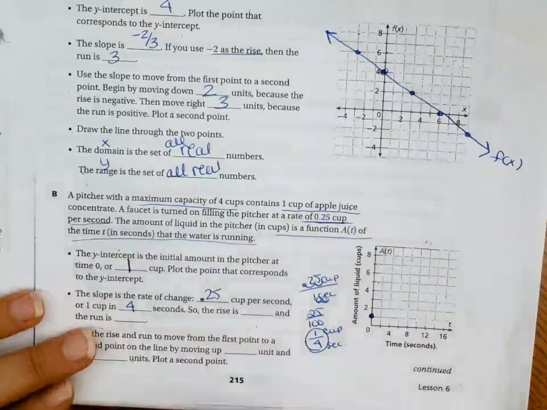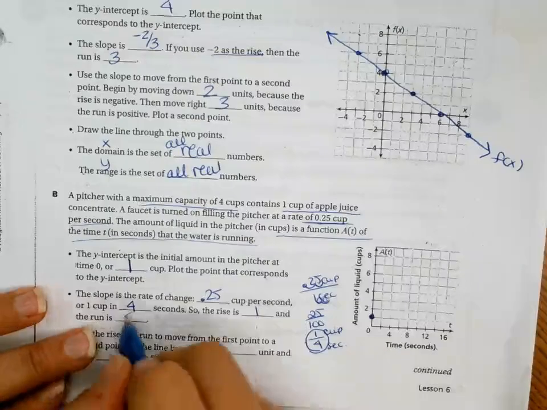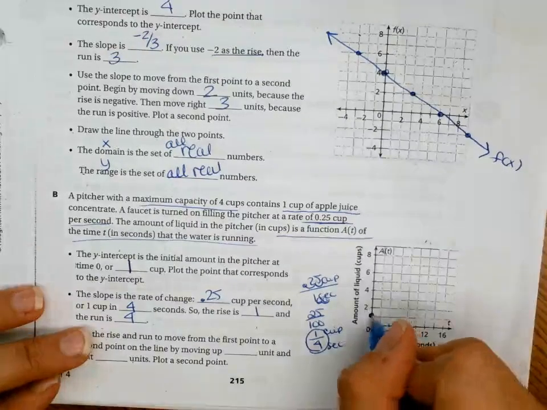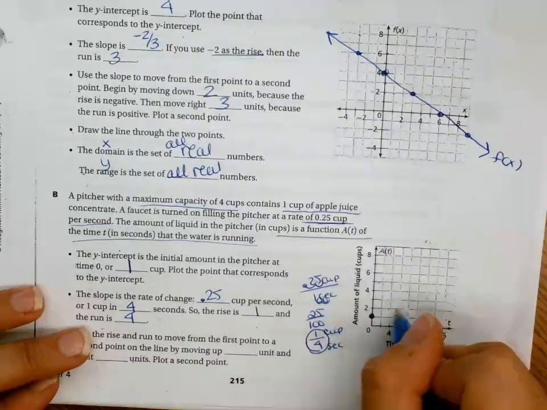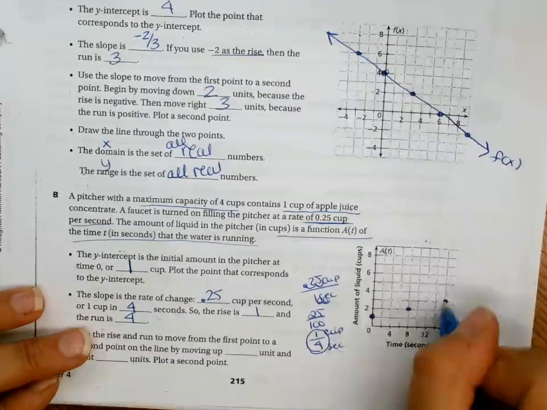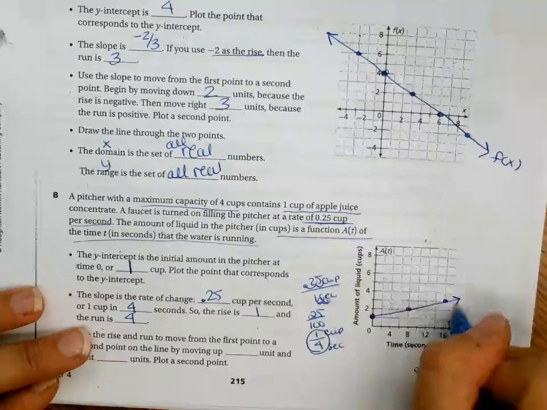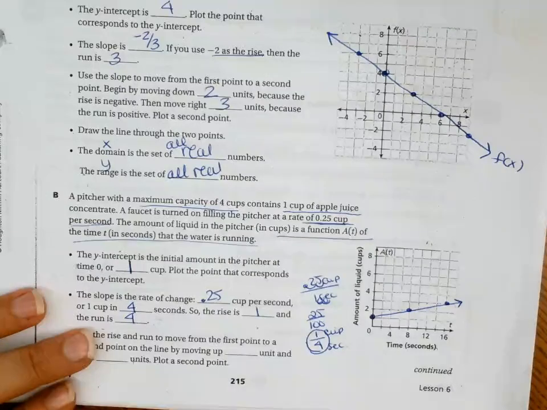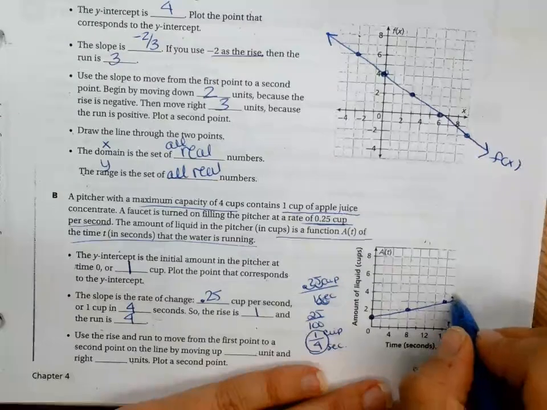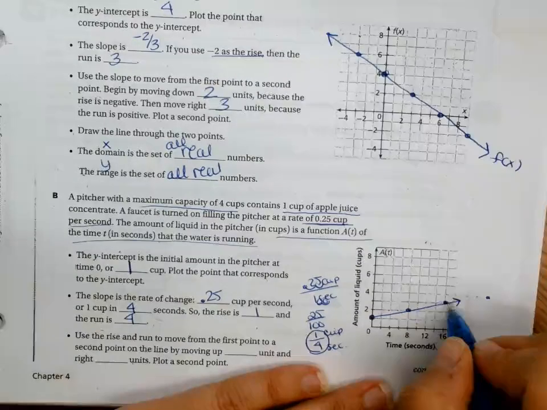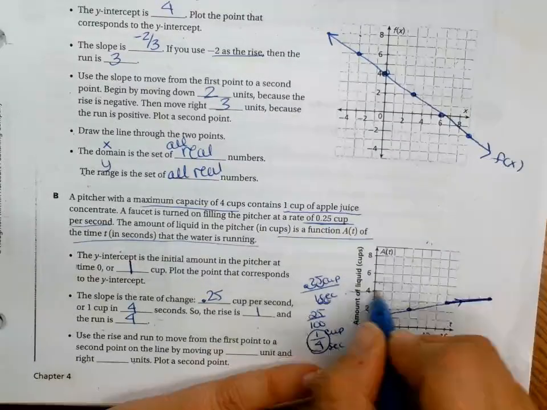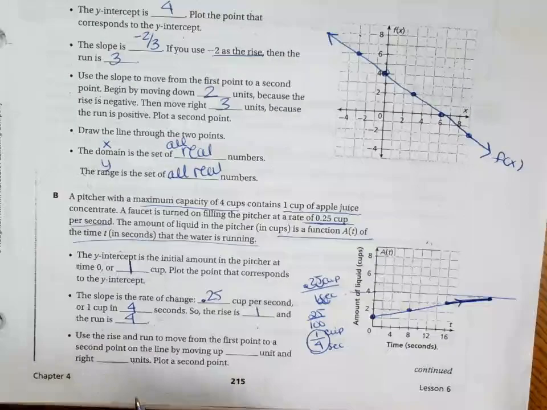So the rise is 1, and the run is 4. So up 1 over 1, 2, 3, 4. Rise 1, run 1, 2, 3, 4. So it really should only go to here, right? Because it has a maximum capacity of 4 cups, right? It can only go up to 4 cups.